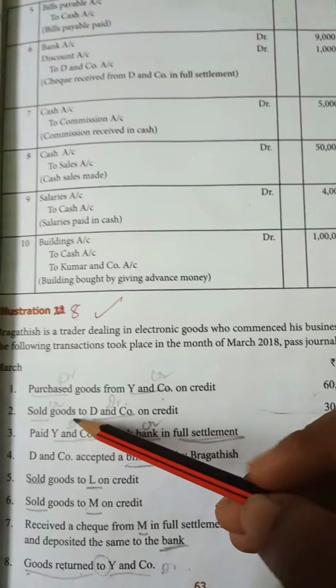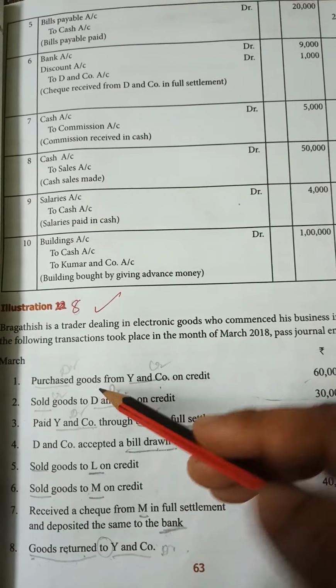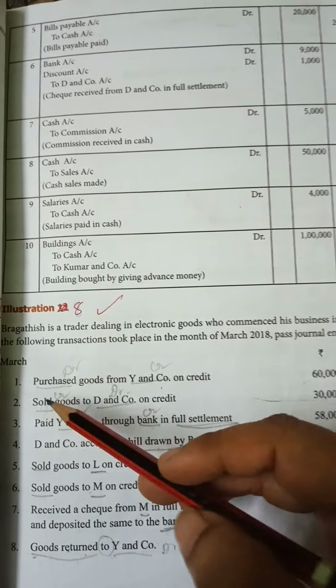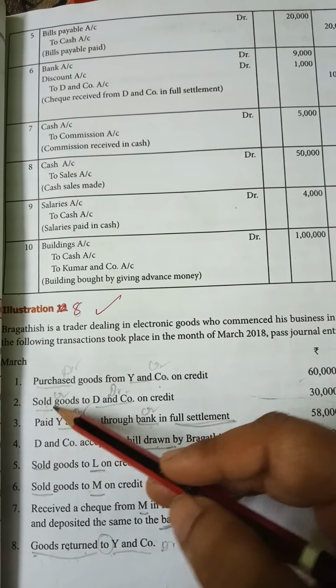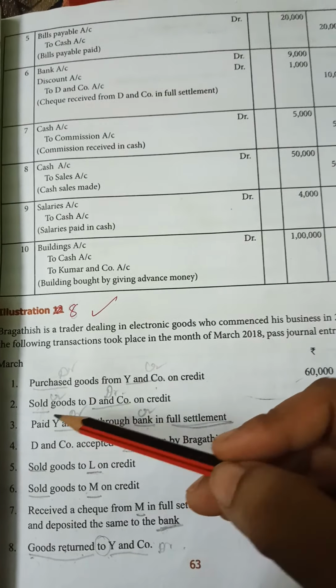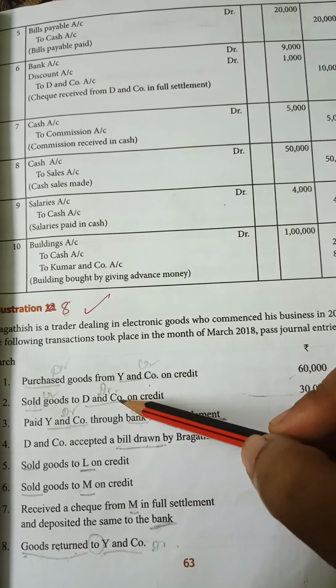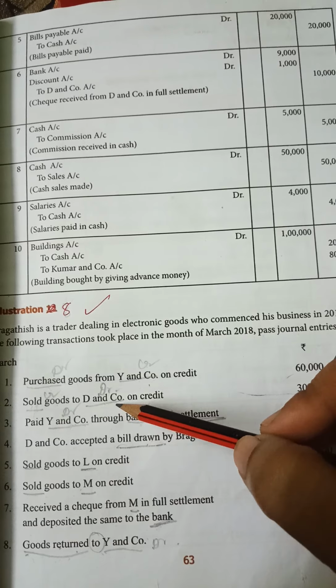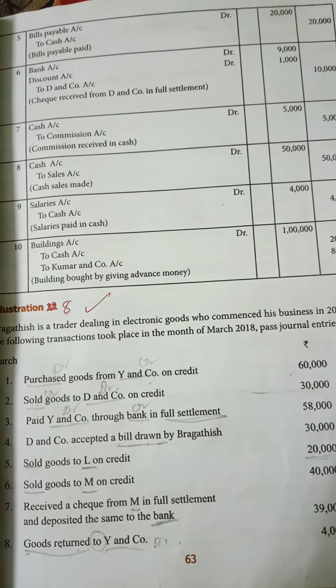Likewise, the second entry is sold goods to D and Co on credit. So here sold goods is given. Sales again is a nominal account. As per nominal account, when we make sales, we get income, right? So incomes are to be credited. And D and Co is the receiver here, because we are selling the goods to D and Co. So D and Co receives the goods.